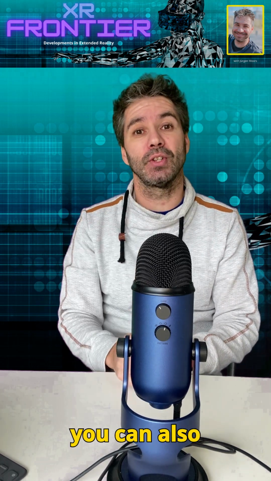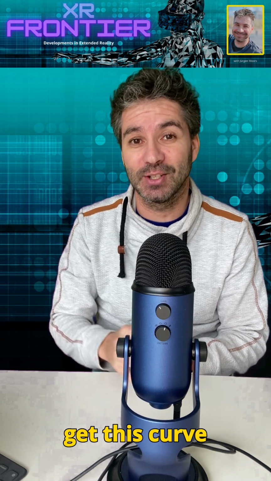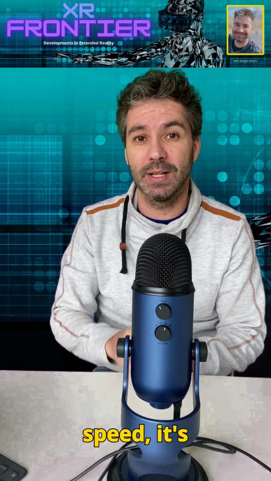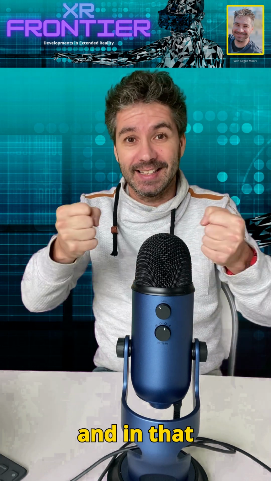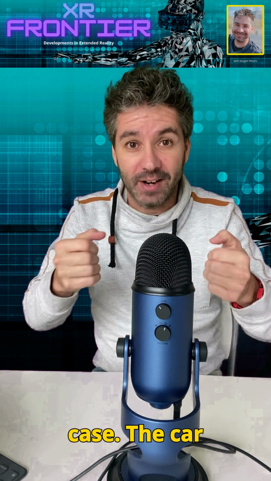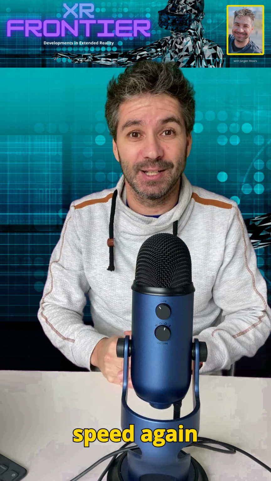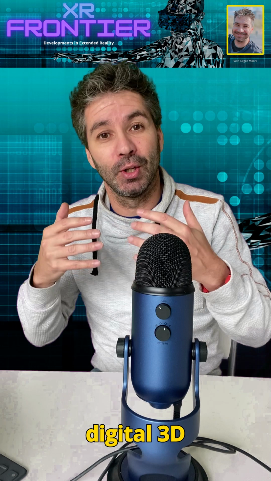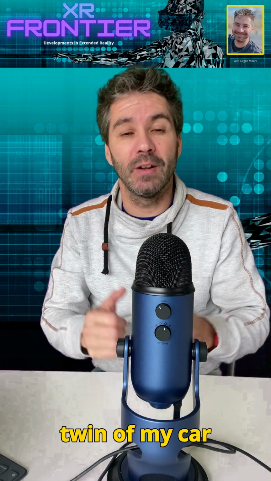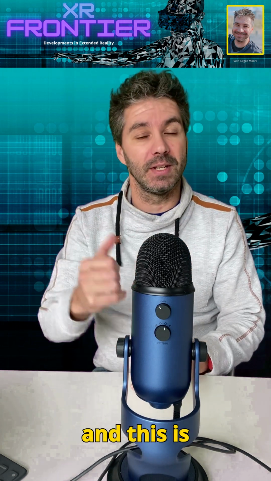Now he can also simulate and see, okay, he's not going to get through this curve, 60 degrees, with this speed, it's not going to work. Then he can actually act, and in that case, the car starts to decrease its speed again while I'm driving. Then he has a digital 3D twin of my car, and this is how it works.